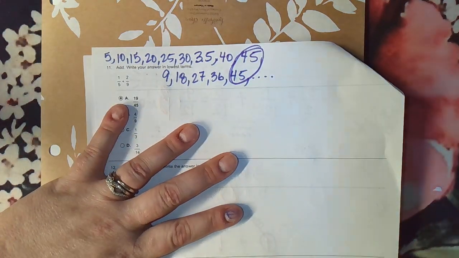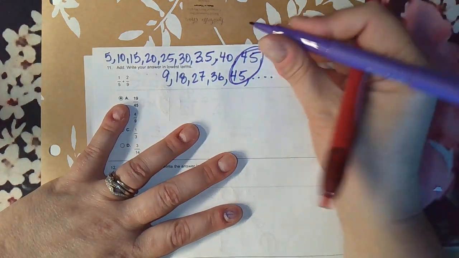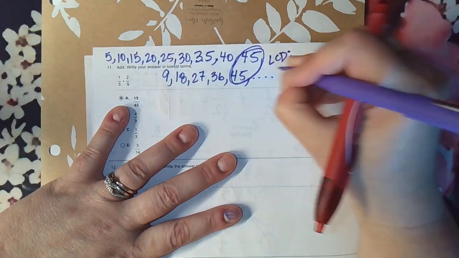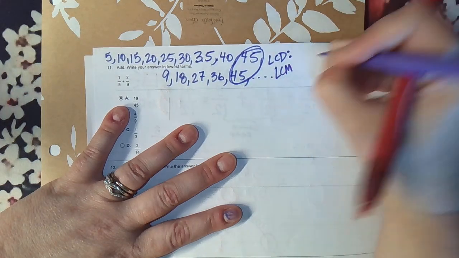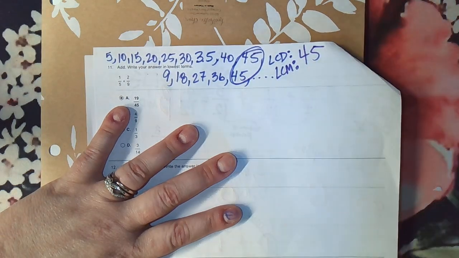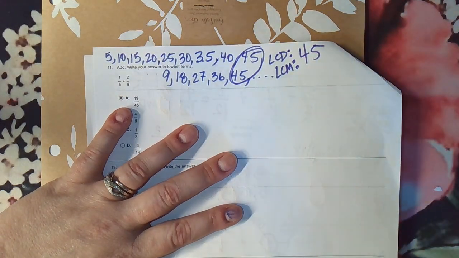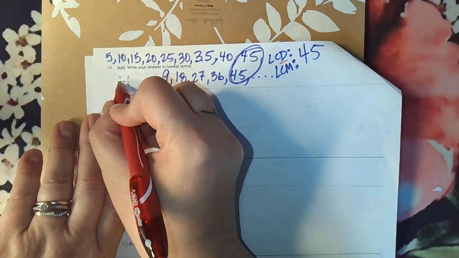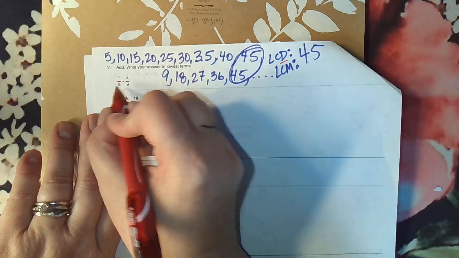So my LCD, which means the LCM of the denominators, is going to be 45. LCD is the same thing as LCM, only it's about the denominator. That's why we chose the numbers from the denominator.